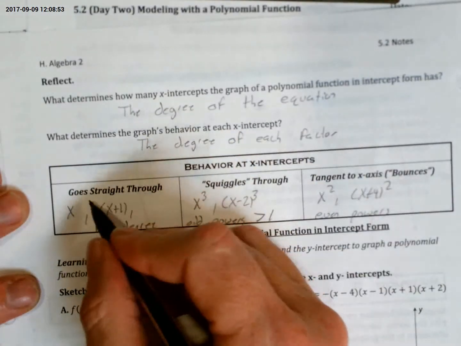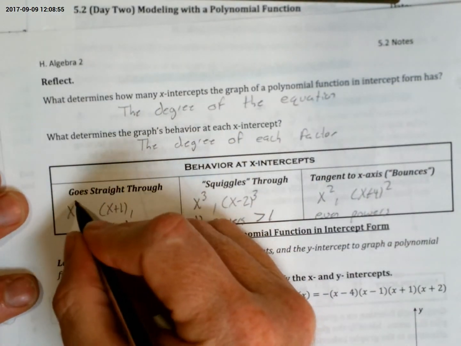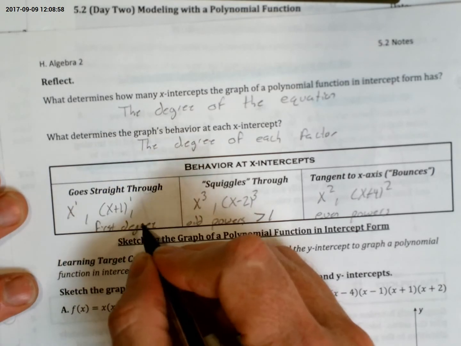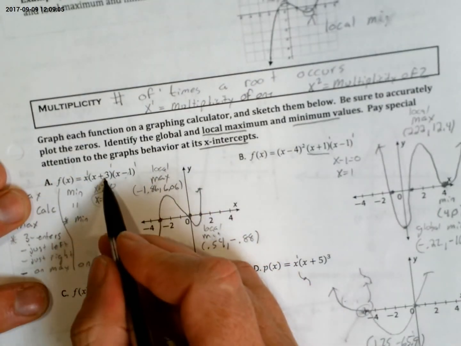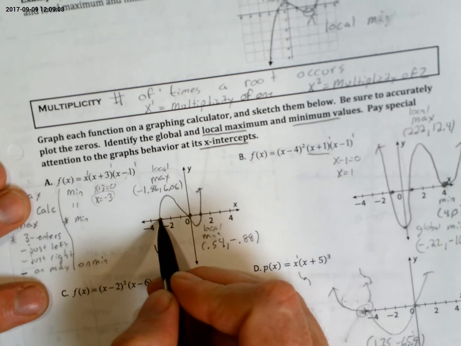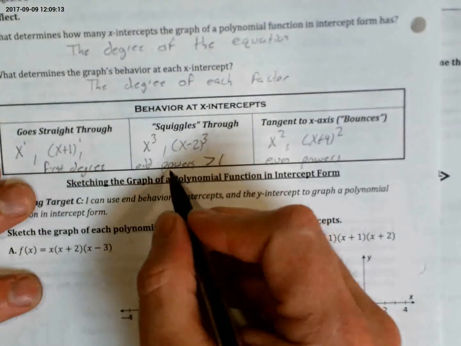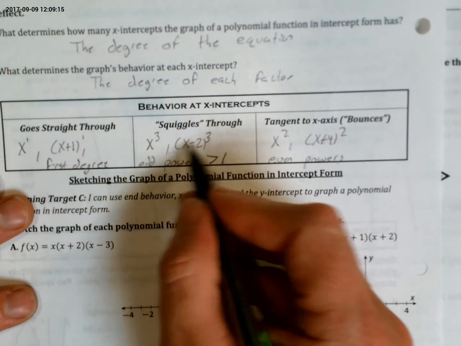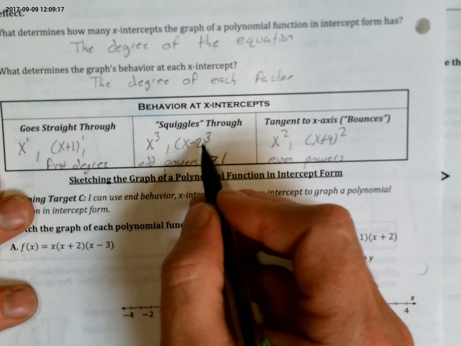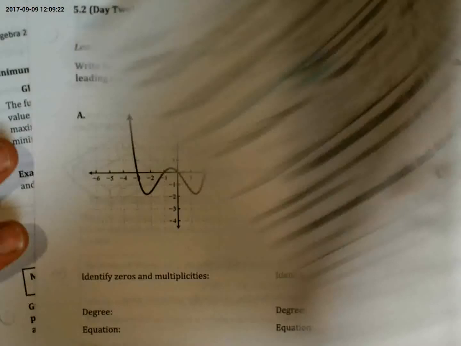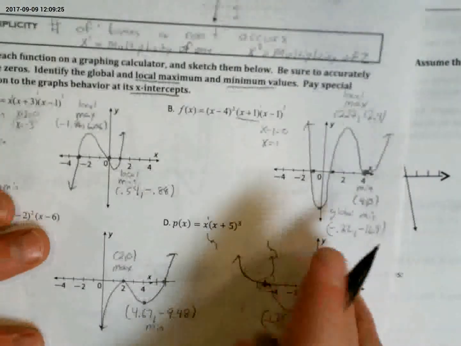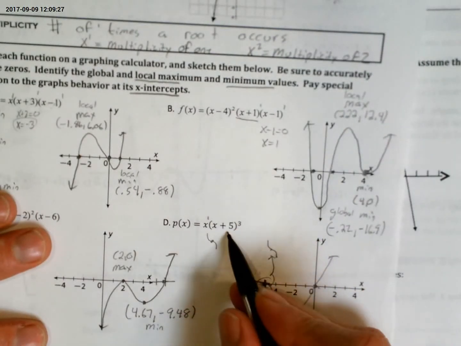So if it goes straight through, the degree of the factor is a first degree. Again, I'm going to point back and show you. First degree equation here went through at 1. First degree equation here went through at negative 3. All right. If it squiggles through, which we only had 1 on the other side, it was a third degree. But honestly, it could be a 5th degree or a 7th degree. They would all squiggle through. So I'm going to go back and show you that one over here. If you remember, that one occurred right here. It squiggled through at negative 5.